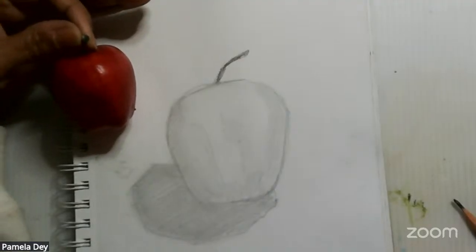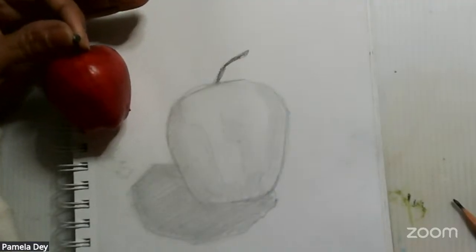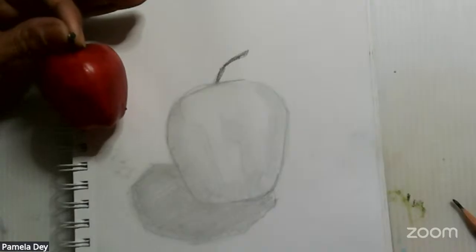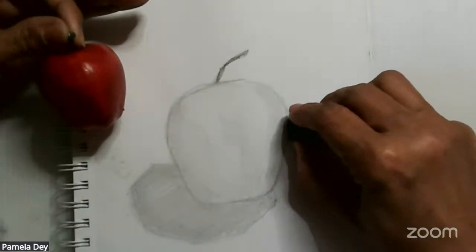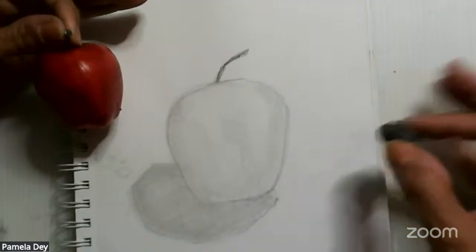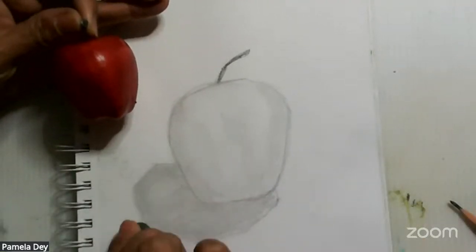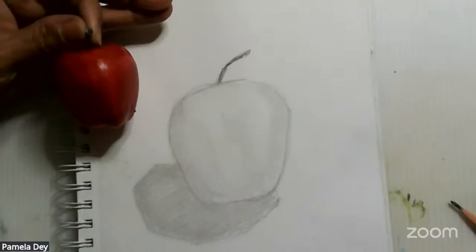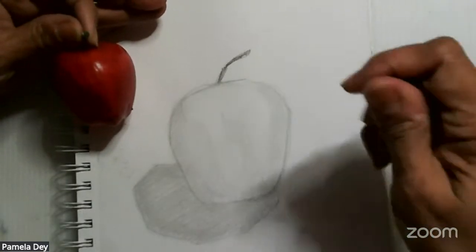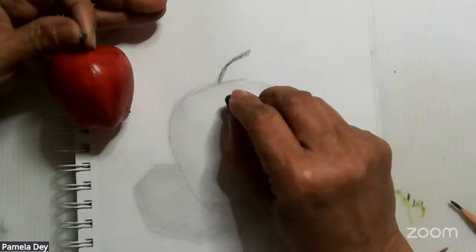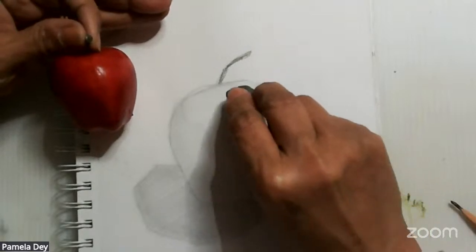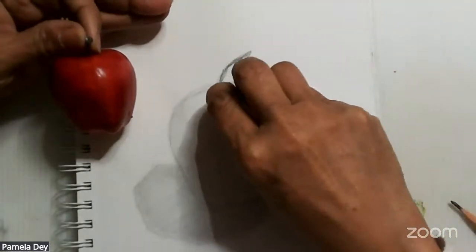Right? Then I would go after that and clean up with the eraser some of the areas where I think there are some unnecessary pencil marks. I'll clean that up. And I'll also clean up some of the graphite from the areas where the light is hitting the apple.